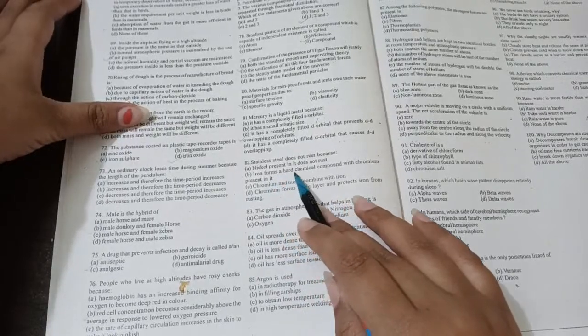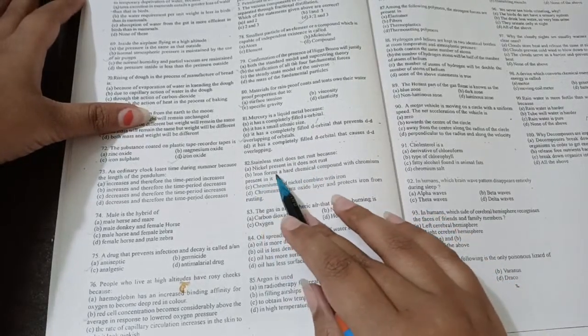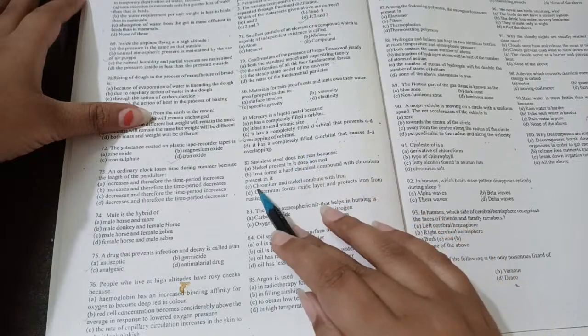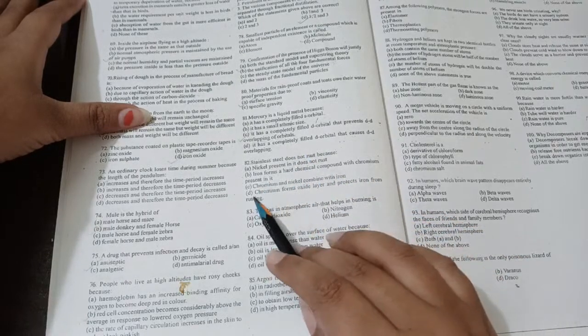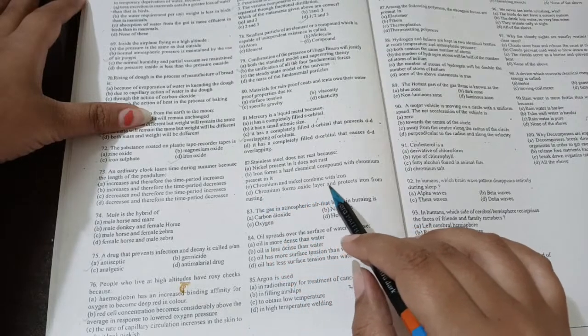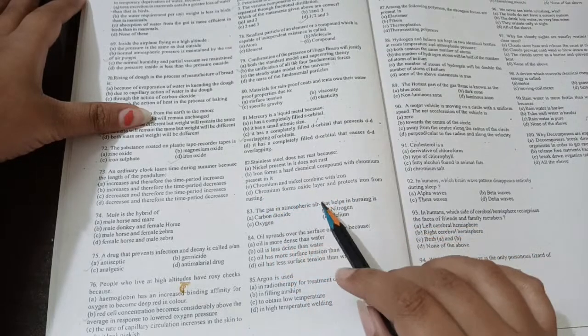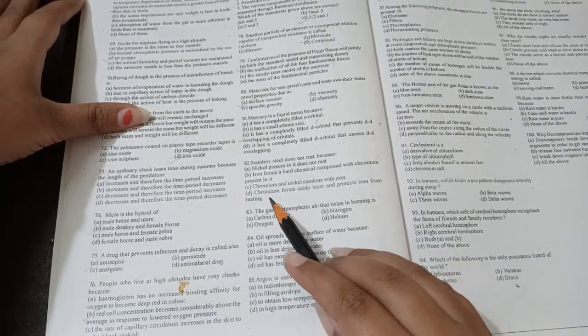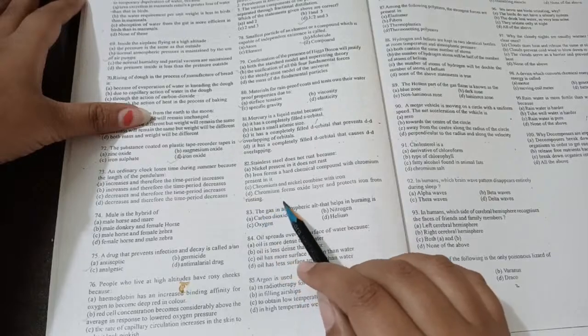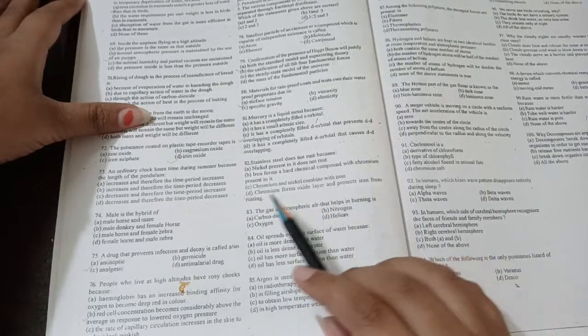Stainless steel does not rust because nickel present in it does not rust. Iron forms a hard chemical compound with chromium present in it. Chromium and nickel combine with iron. Chromium forms oxide layer and protects iron from rusting. तो इसका आंसर है ऑप्शन डी. Chromium forms oxide layer and protects iron from rusting.